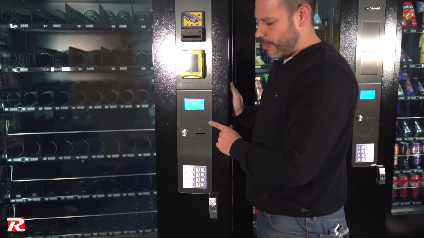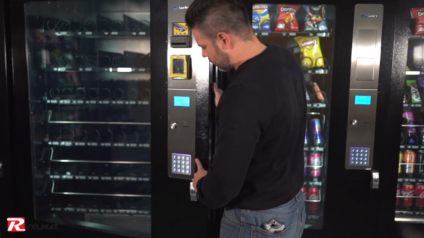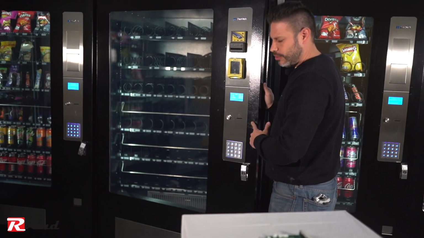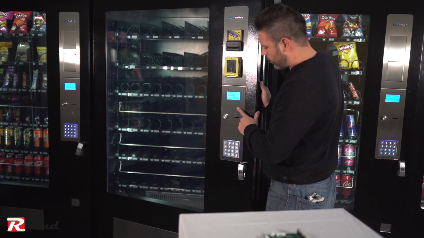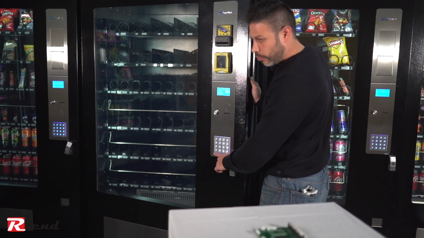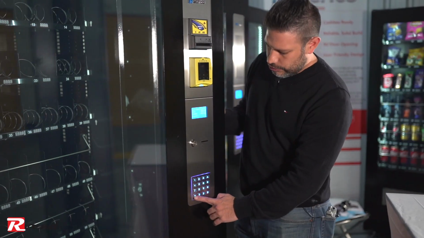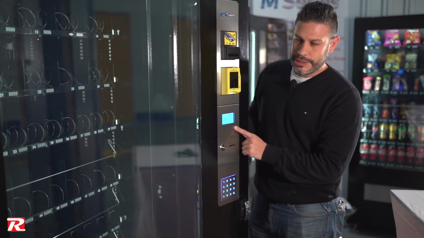To enter into the menu, we have to press hash, and then we'll have the basic options. The first one would be fill coins. The next option, if we want to scroll through the options, we press star. The next option would be set prices.